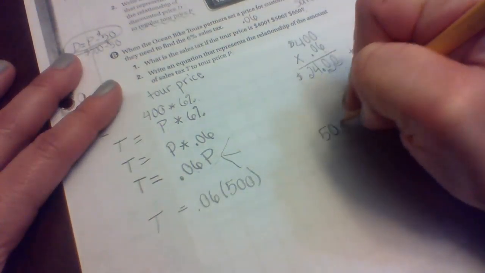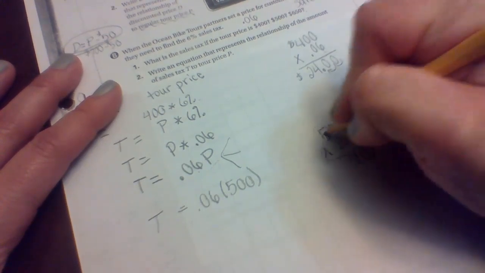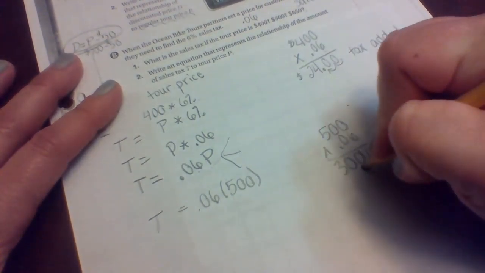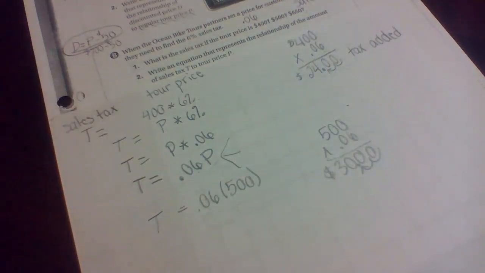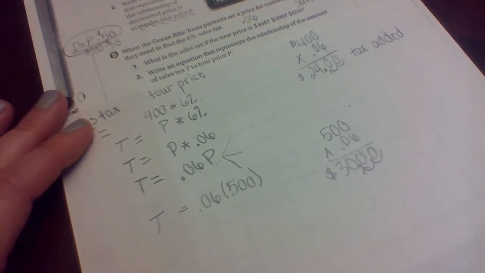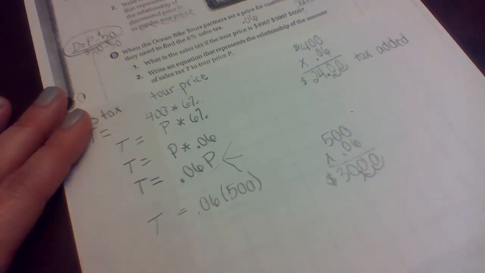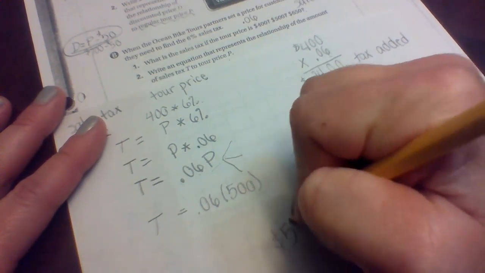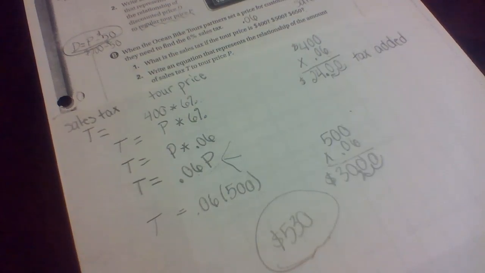I'm going to work this out on the side here. 6 times 0, 6 times 0, 6 times 5. Move my decimal over twice. And this is telling me that I would add $30 on. So if it was going to be a $500 charge plus my $30 in tax, I would have to pay a total of $530 for the tour. Okay, I'm going to stop there with those two problems. Hopefully this makes some sense.